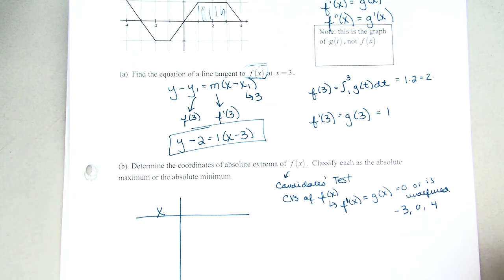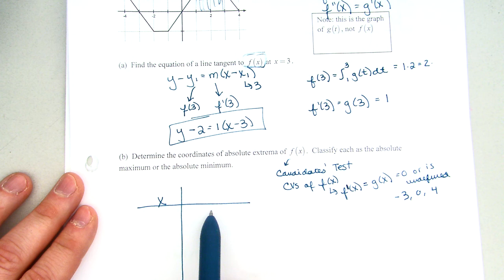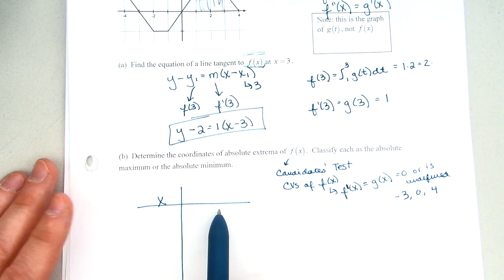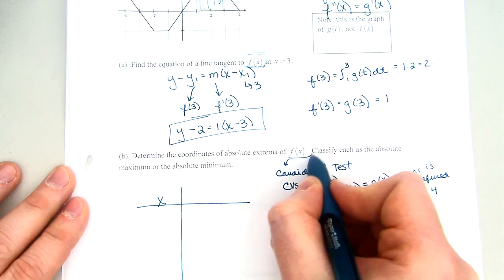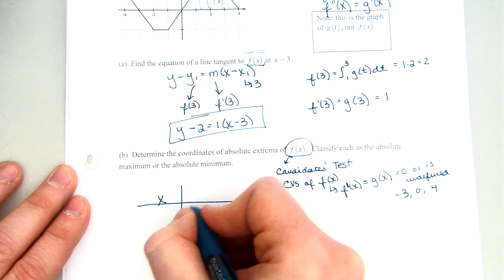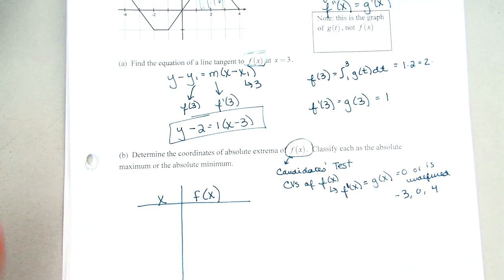They don't count as critical values, but they're absolutely going to be things we stick in our table anyhow as endpoints. Yes. I'm going to label it X. What's the heading for the second column? Don't call it Y. G of X? F of X. I want the absolute extreme of f of X. I've got to label it f of X. I don't want it Y because Y could be f or G or really anything. No, don't do that.